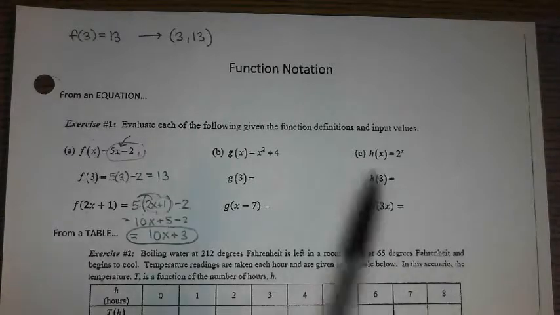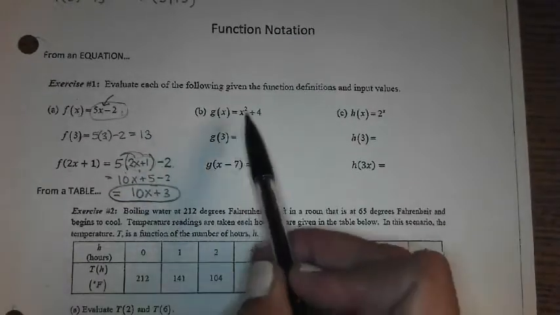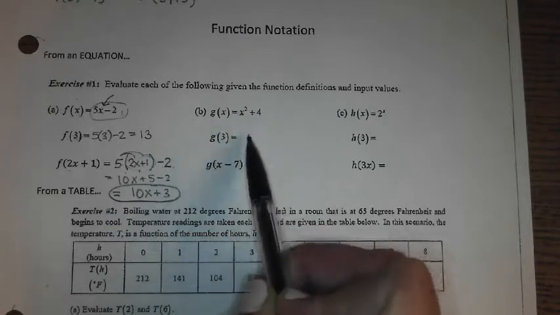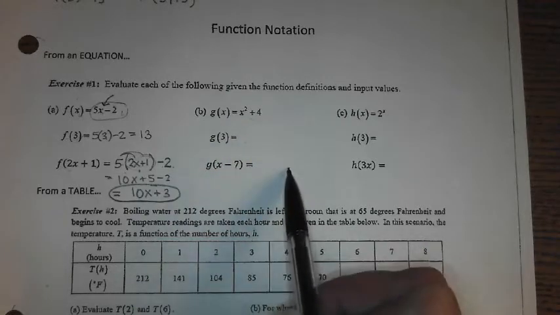All right, we'll come back to these a little bit later, provided we have time, but it's just more of the same. Just they redefine new rules. Take out the x, replace it with a 3. Take out the x, replace it with an x minus 7. Okay?